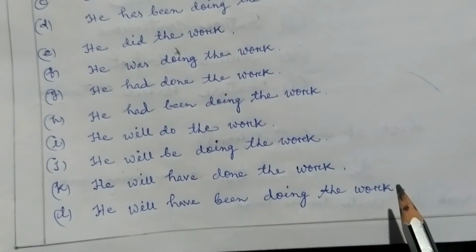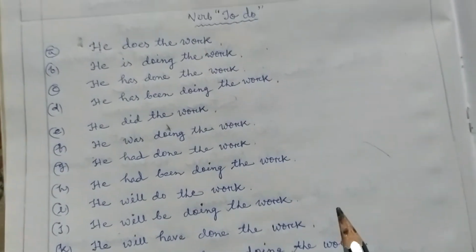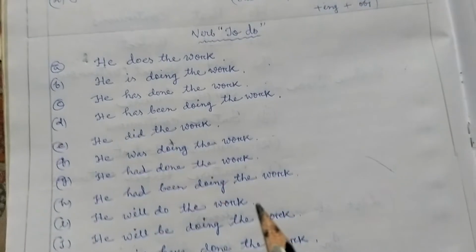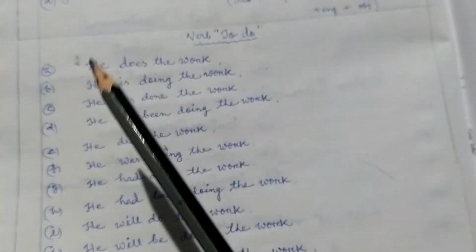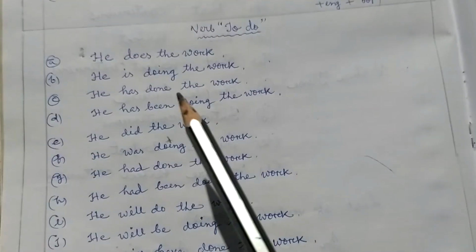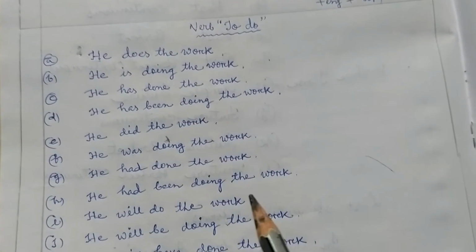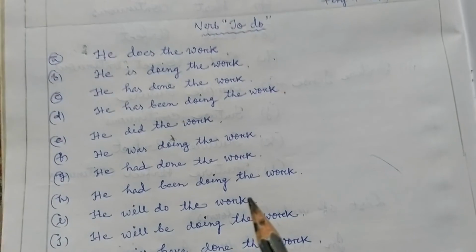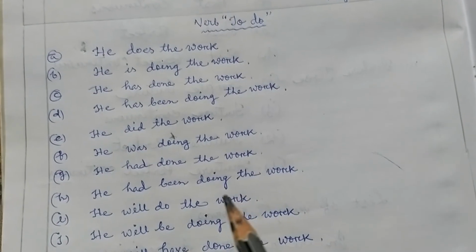So students, please practice some more verbs with different subjects. Thank you. In the next class, I will give the uses of different tenses step by step.